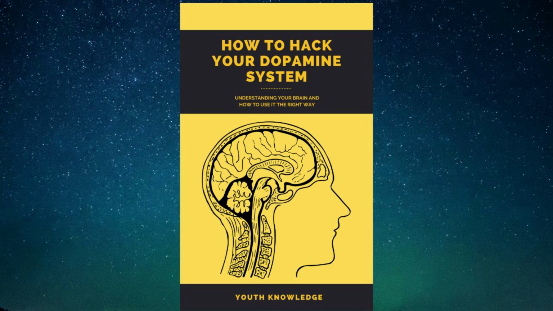On the other hand, certain medications used to treat mental health conditions such as schizophrenia work by blocking dopamine receptors. This helps to reduce symptoms such as hallucinations and delusions.